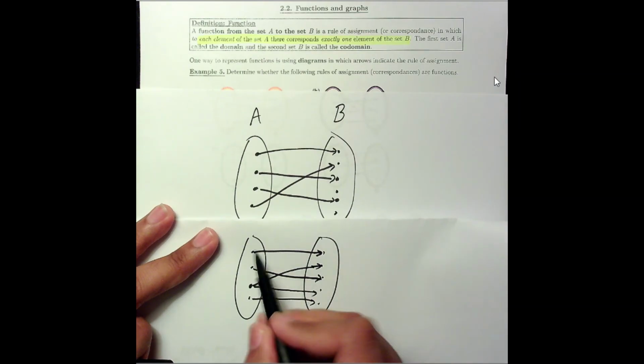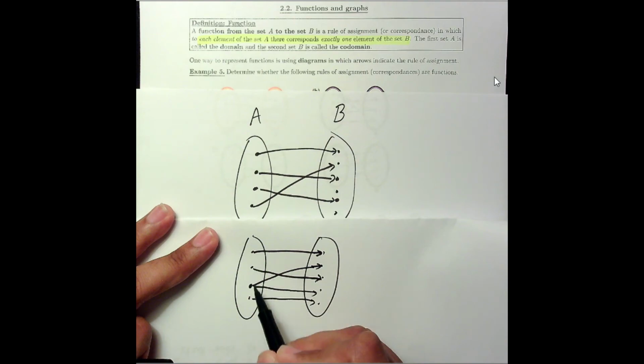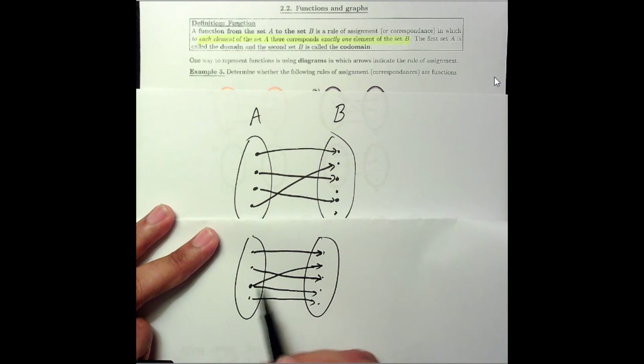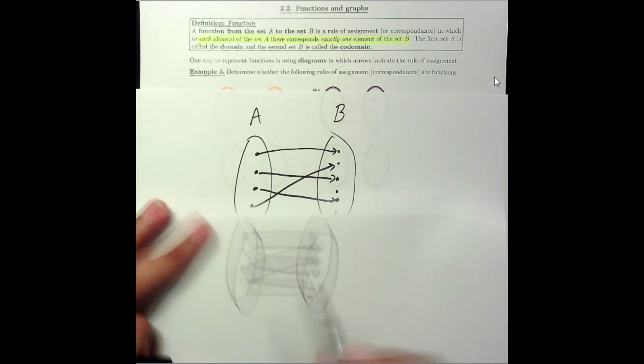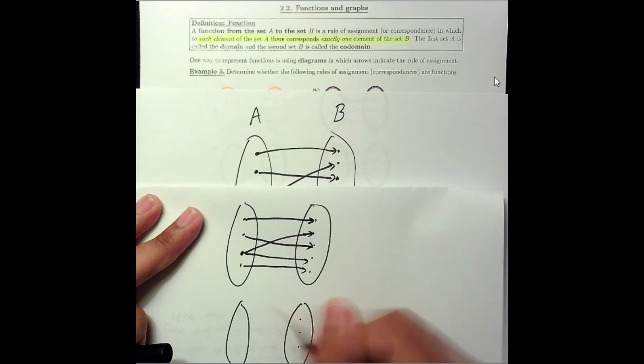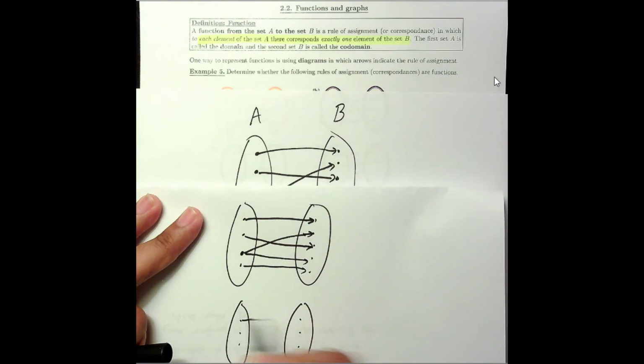So for each element here, there has to be an arrow coming out of there, but no more than one arrow. There has to be one and only one arrow coming out of it. Sorry, that's wrong. You cannot have that. You could have two arrows landing in the same spot. So you could have this. So let's say these two are associated to that one, and that one to that one.